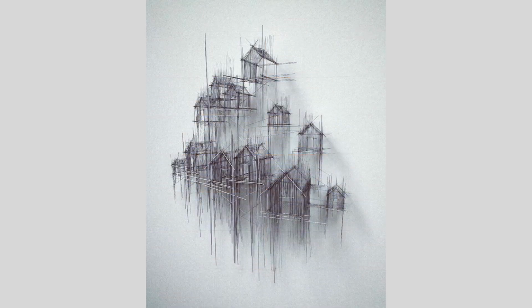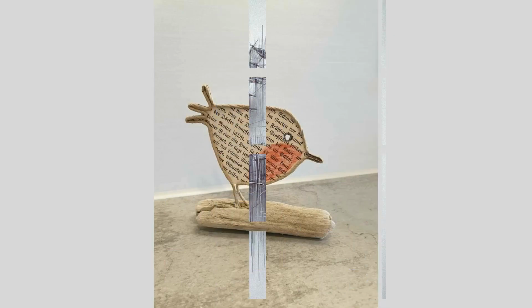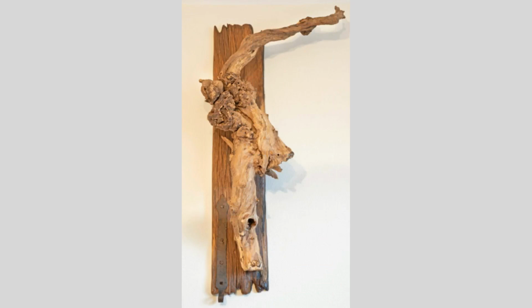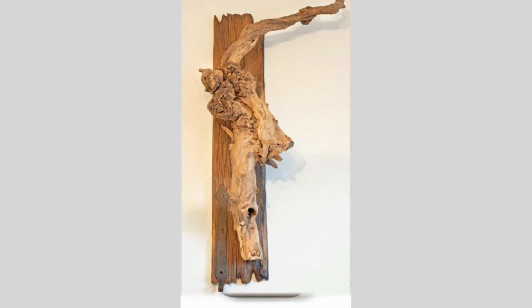Step 13, document your process. Capture the journey of creating your art. Photography, take photos at different stages of your work. Journaling, write about your thoughts, challenges, and breakthroughs.